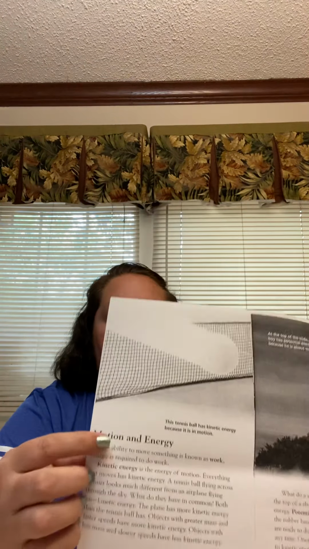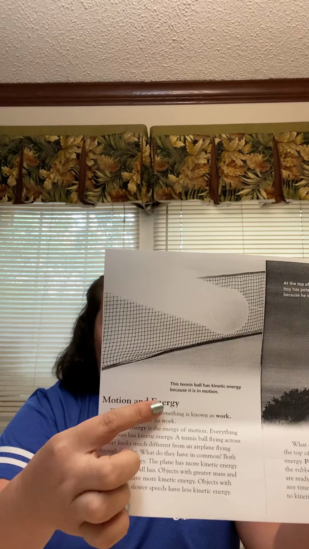I'm sorry, I apologize. Looking at the next page. We are now looking at the header that says motion and energy.